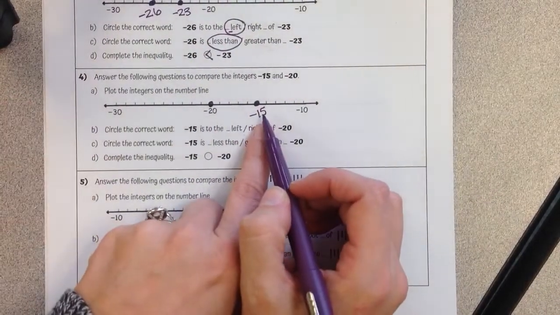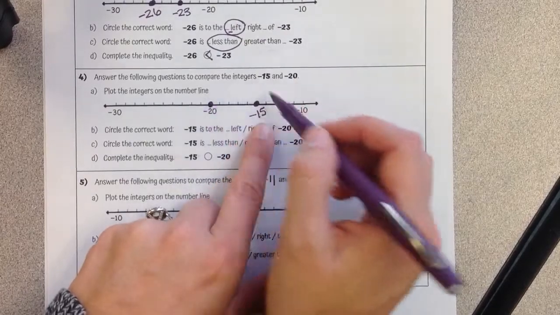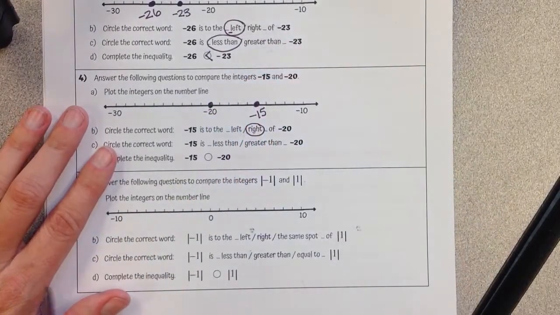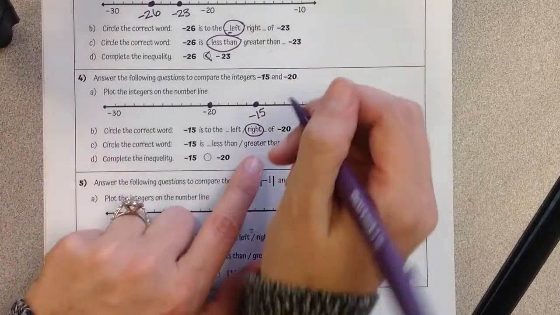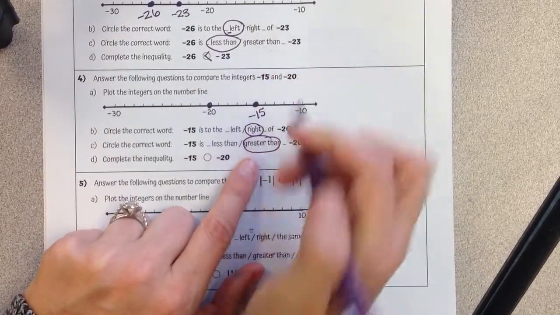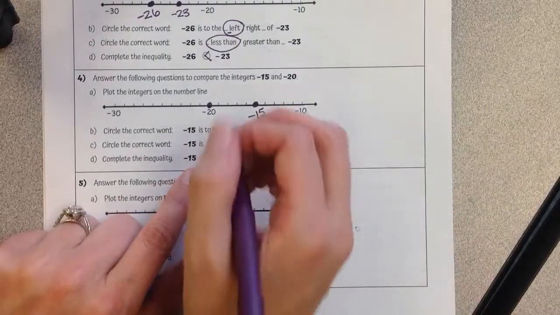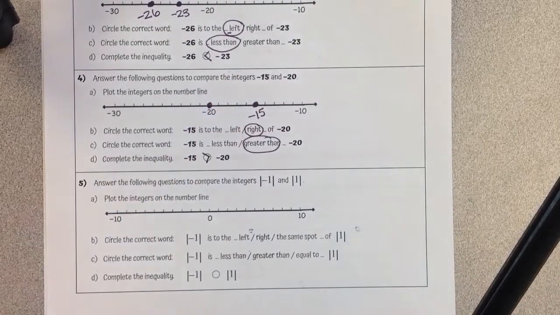So negative 15, it's to the right side of negative 20. So if it's to the right, that means it's greater than. The further to the right, the bigger your numbers are getting. So negative 15 is greater than negative 20.